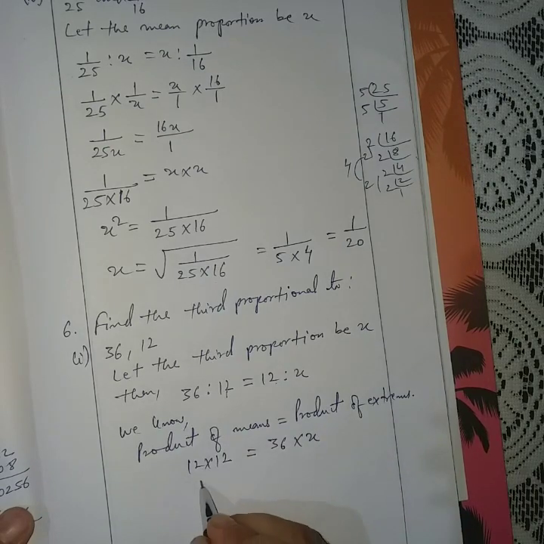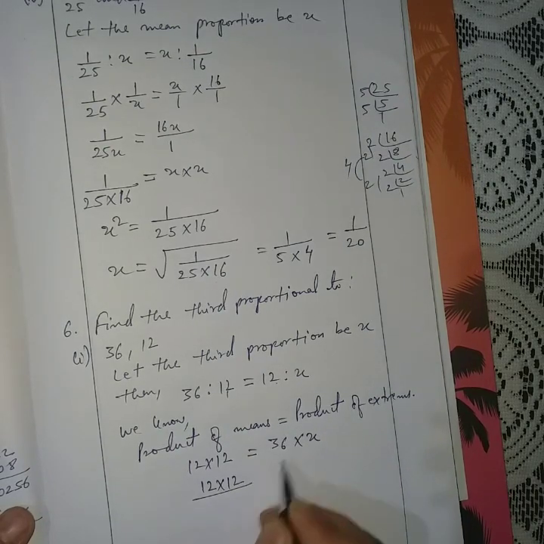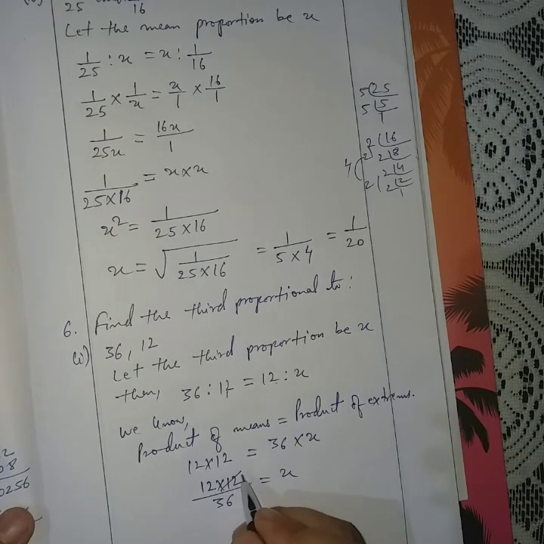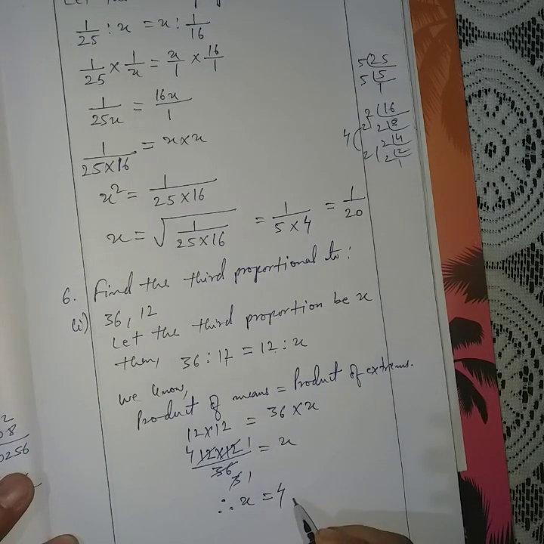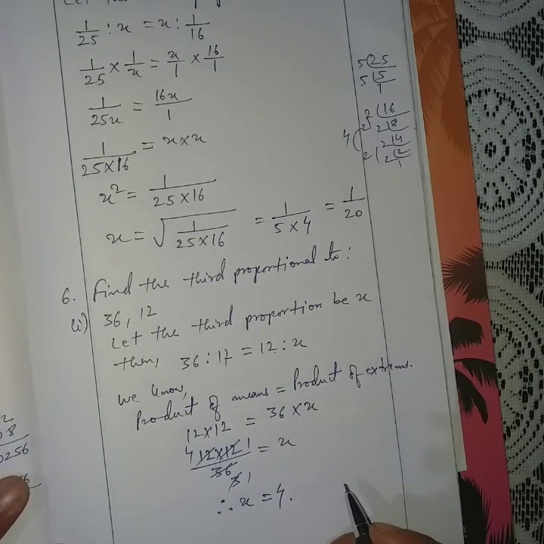Now we are finding x. 36 comes here in the denominator, and here 12 ones are 12, 12 threes are 36, 3 ones are 3, 3 fours are 12. So therefore x is equals to 4.